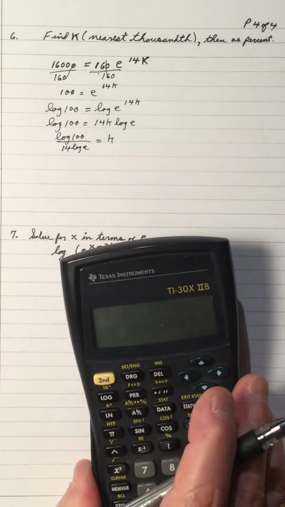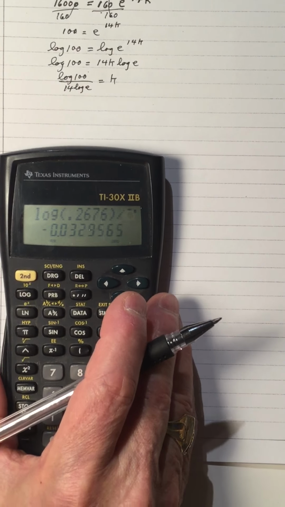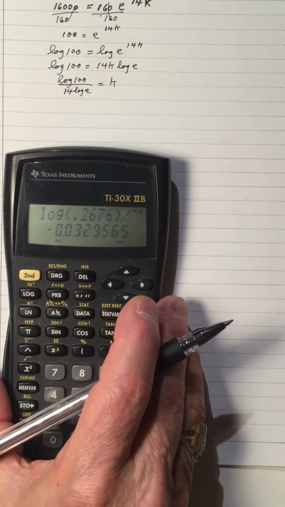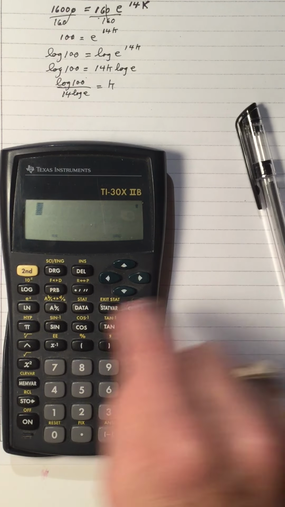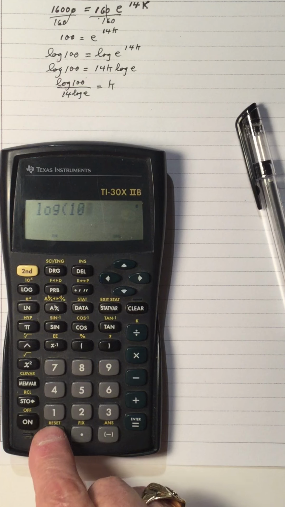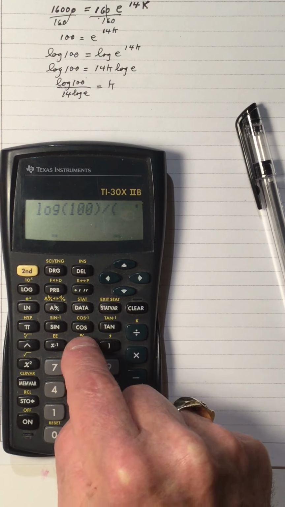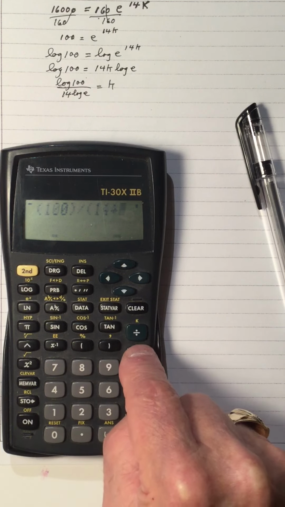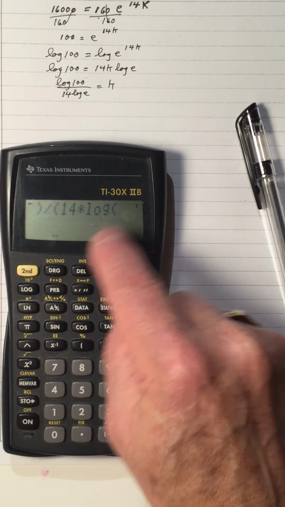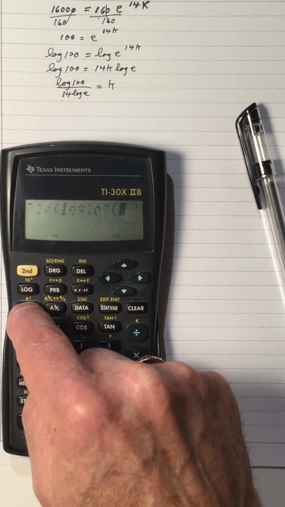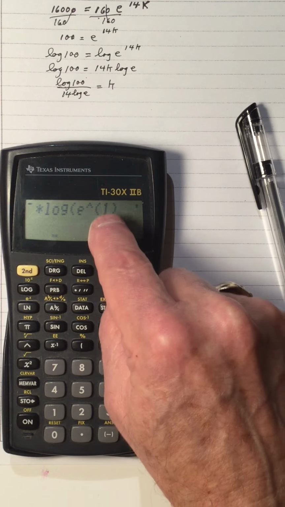And again, let's move this up. Make sure you see it. Here we go. So I have the log of 100, division, use a bracket because I have 14 times the log of e. So the log I want is e, so second function ln, raised to the 1 power. That closes the 1 in.